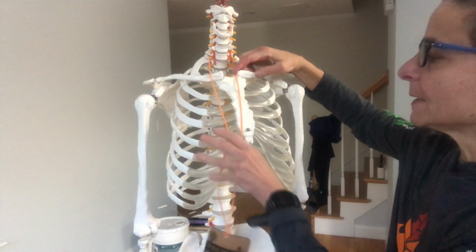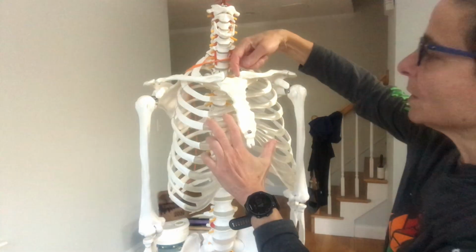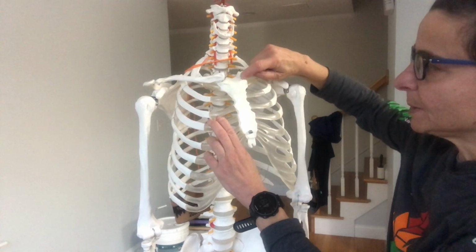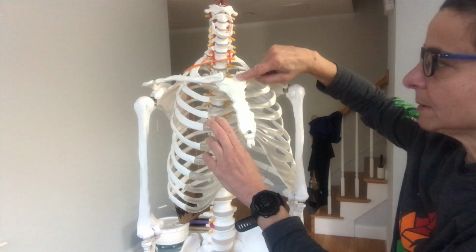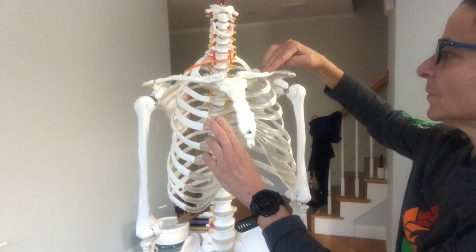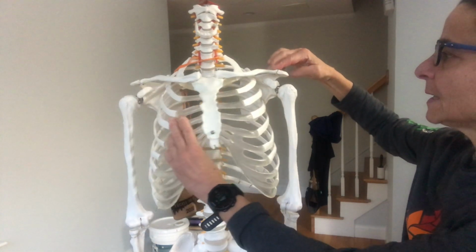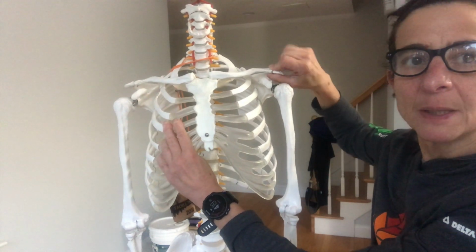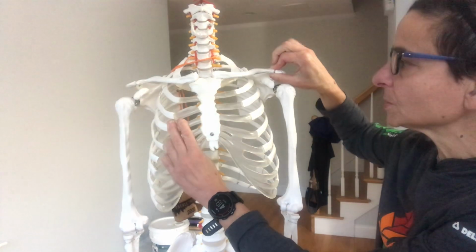Here's the medial end of the clavicle articulating with the manubrium. This would be your sternoclavicular joint. And then over to the lateral end of the clavicle articulating with the acromion, right here would be your acromioclavicular joint.